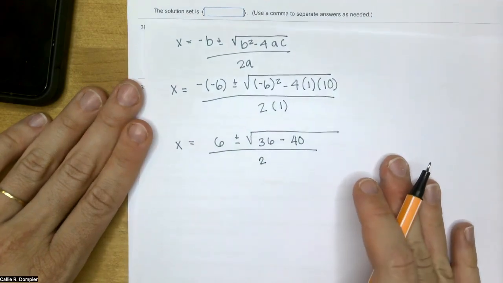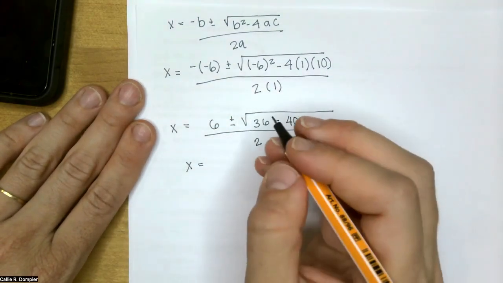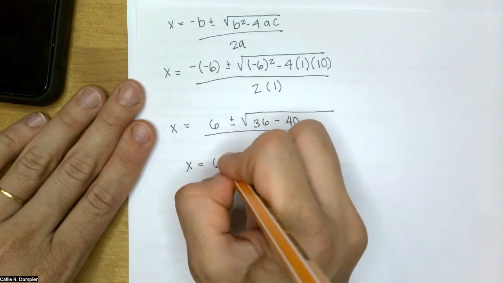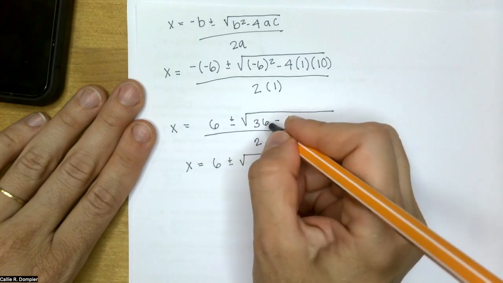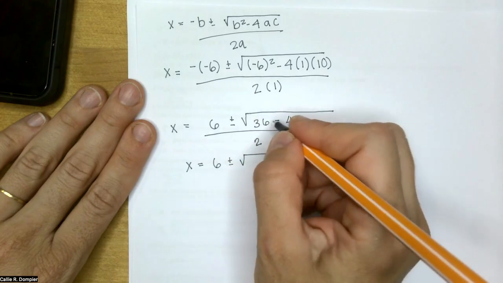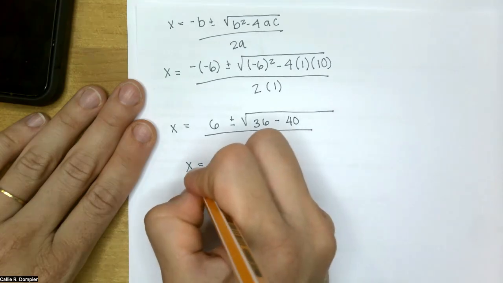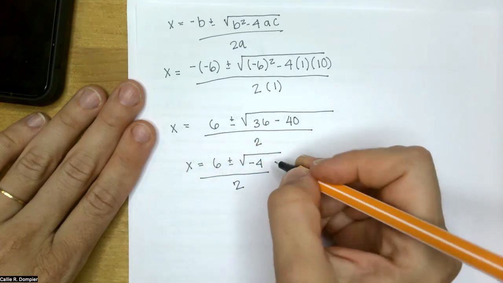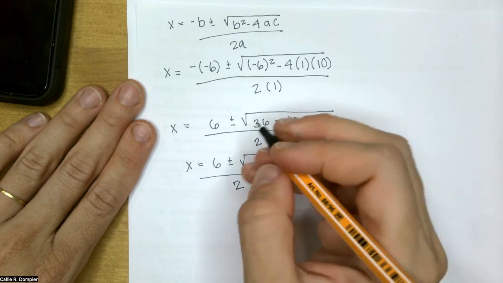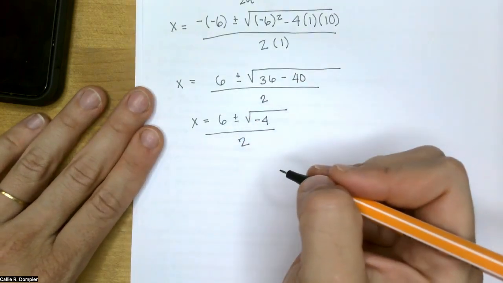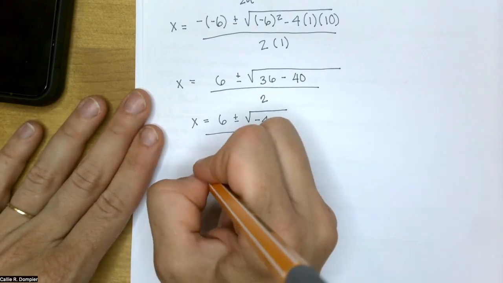I always make these so awkward looking. It seems like such a big equation, and so I just have too much. 6 plus or minus the square root of 36 minus 40. So instead of just taking the square root of 36 and the square root of minus 40, you have to combine them. 36 minus 40 is negative 4, divided by 2. Usually you would stop here because that's an imaginary number, but it said in the complex number system, so we're going to take that, turn it into an imaginary number, and continue solving it.